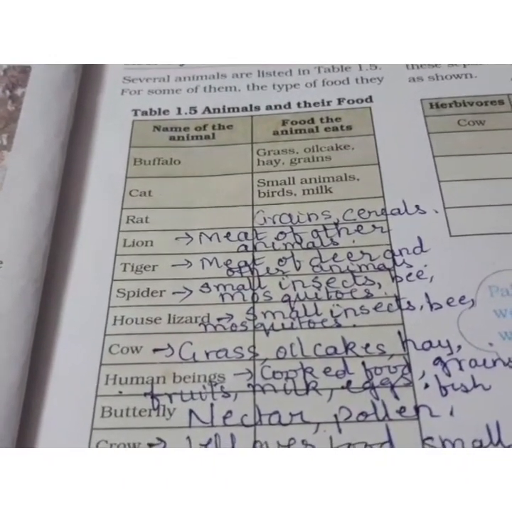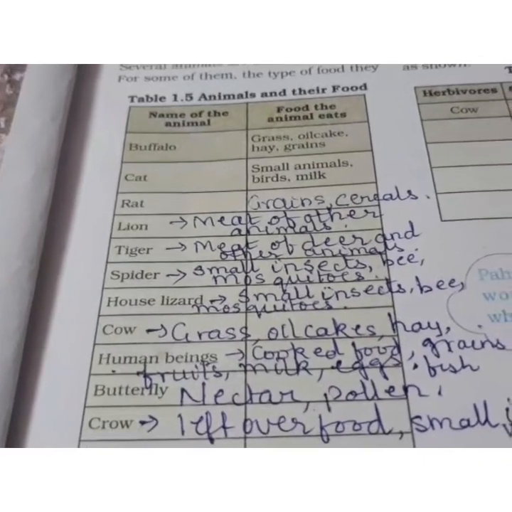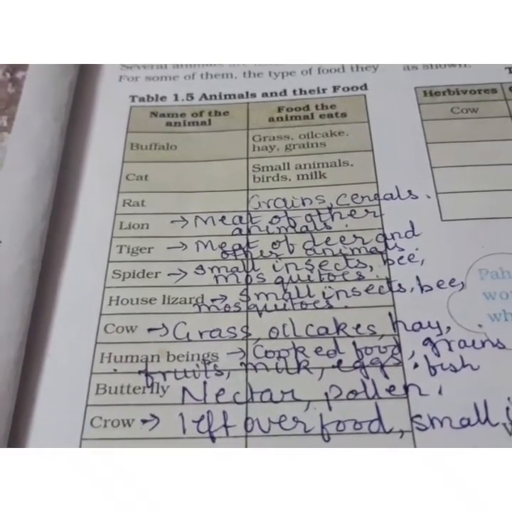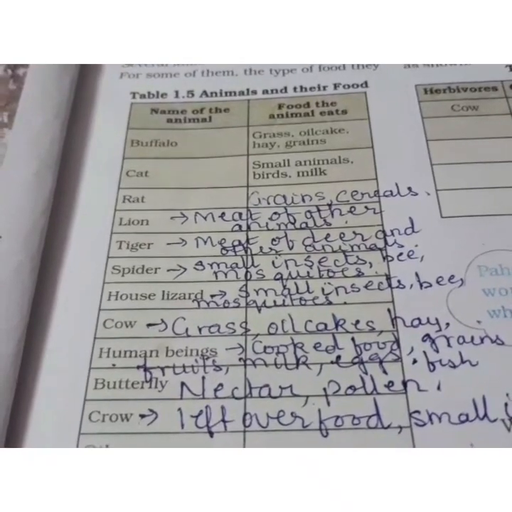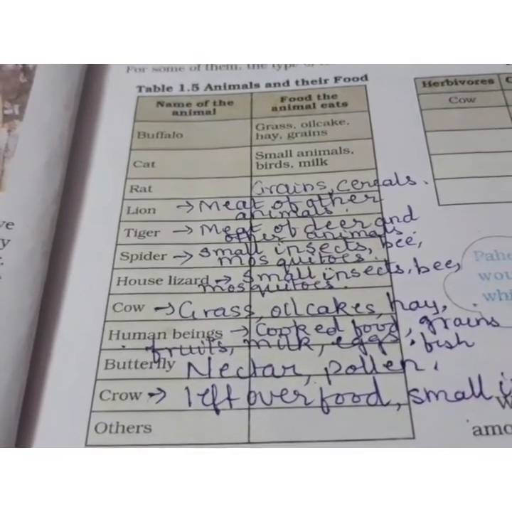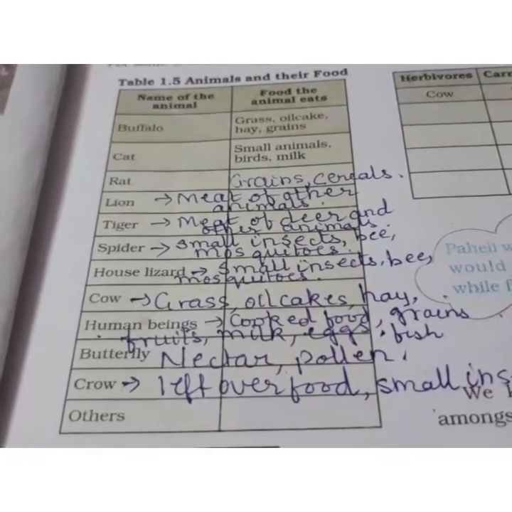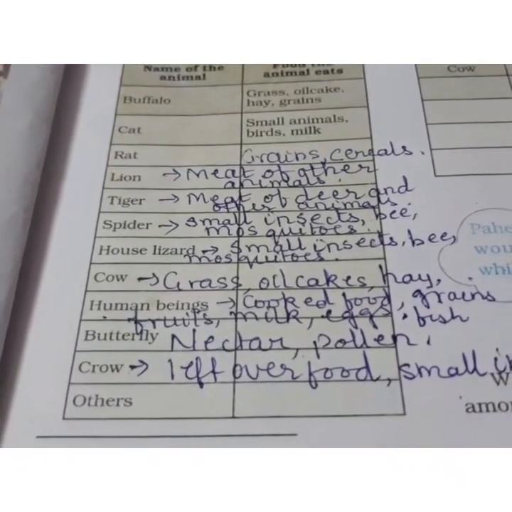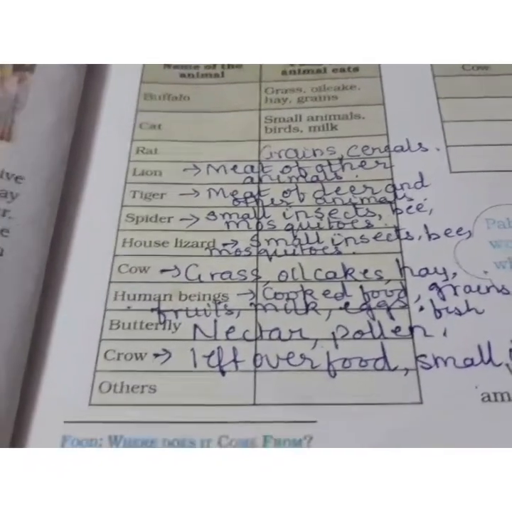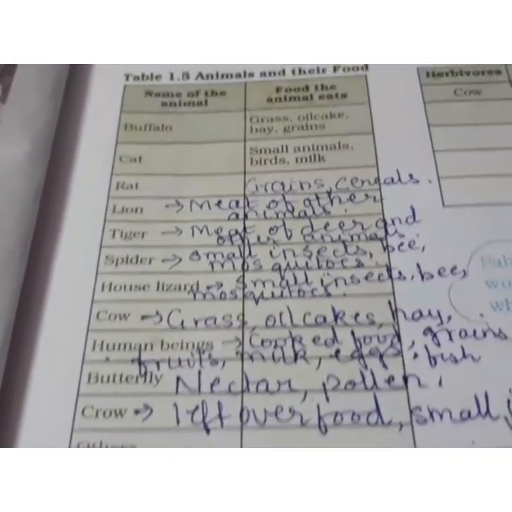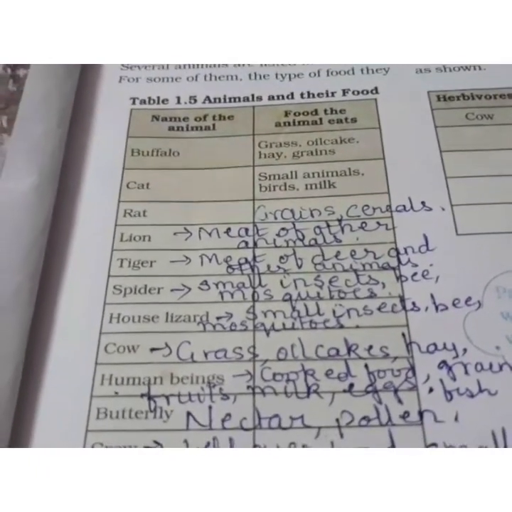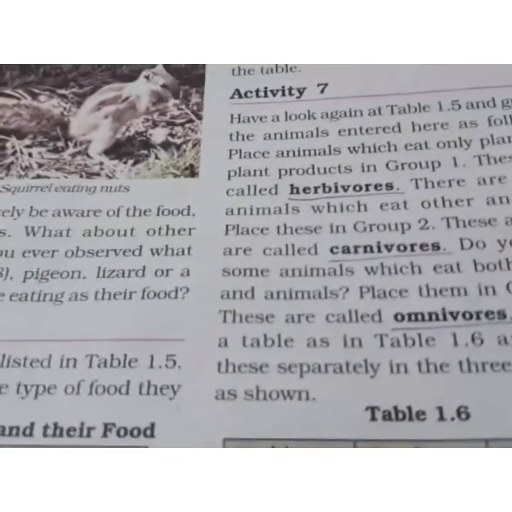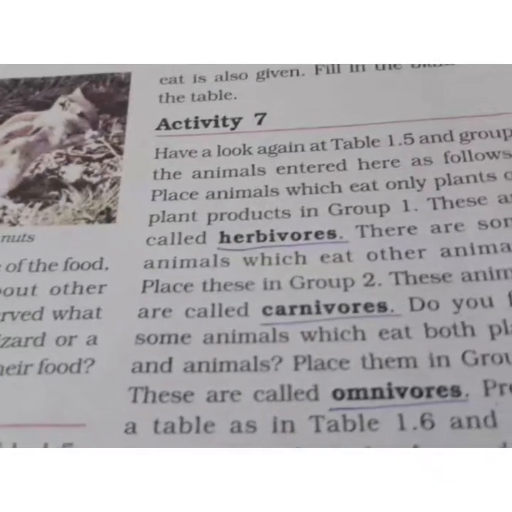Cow: grass, oil cakes, hay, and grains. Human beings, you all know we eat cooked food, fruits, milk, eggs, fish, etc. Butterfly: nectar and pollen. And crow: leftover food and small insects. और बहुत सारे other animals होते हैं जैसे rabbit है वो carrot खाता है. इस तरीके से बहुत सारे दूसरे animals भी होते हैं ऐसे छोटे छोटे animals, जैसे frogs हैं तो छोटे छोटे insects को खाता है. Now we'll start with activity 7 here.